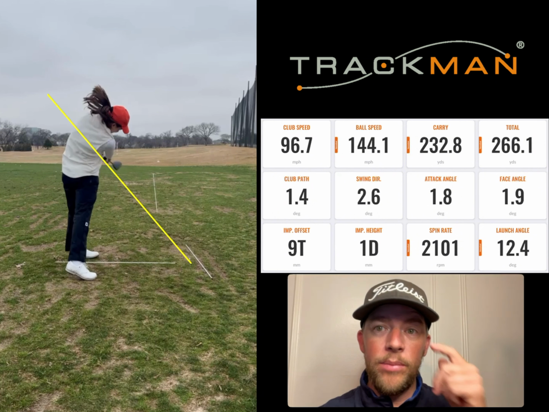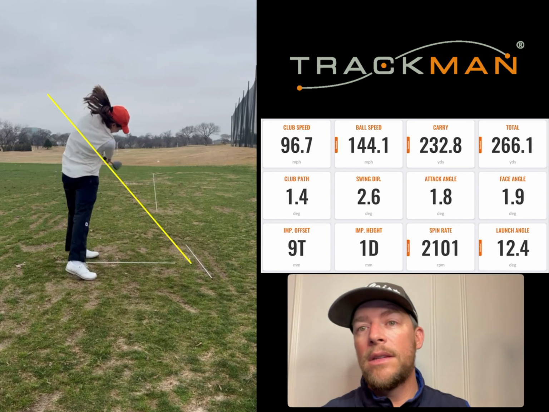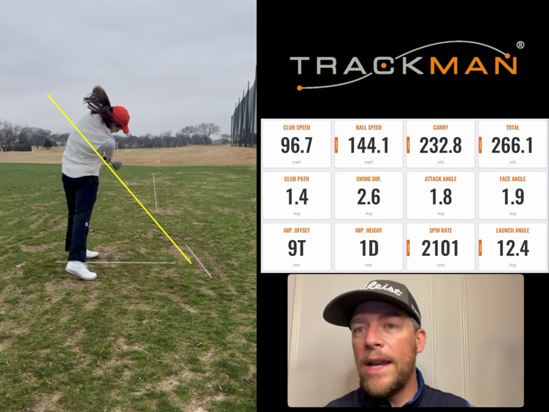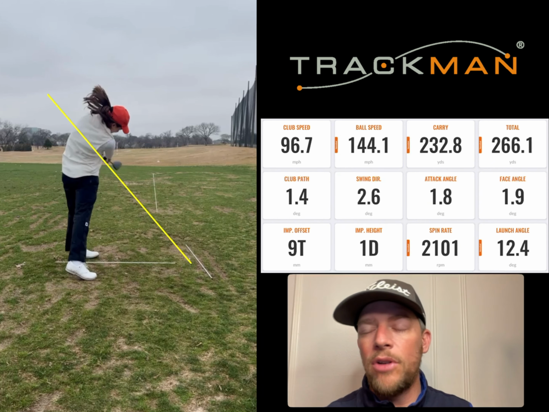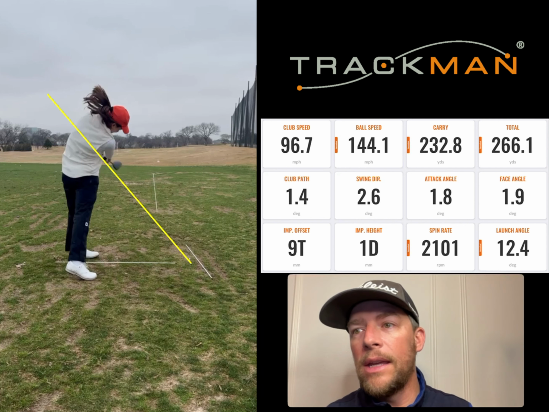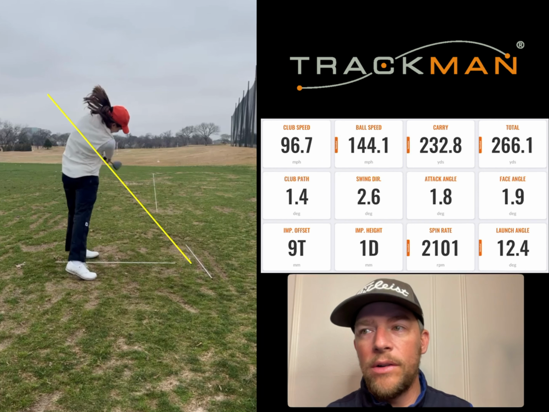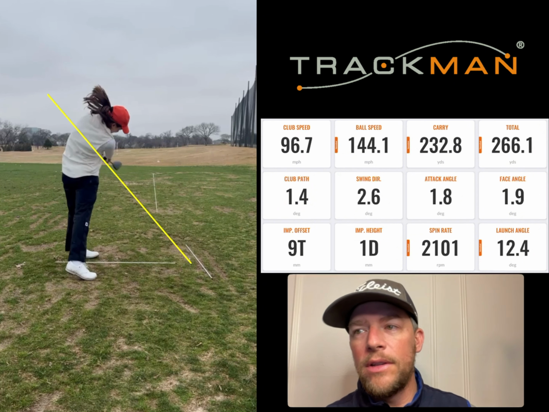Now, as I talked about in the previous video, because the swing direction is not so far right, the attack angle is now not going to be as up. So that is almost always a correlation that you see with swing direction and attack angle: the more the swing direction is neutral, and if it went left, in many cases the attack angle will go down. That kind of leveled out, the 2.6, 1.8. And so the club path shows up as only being about 1, right?